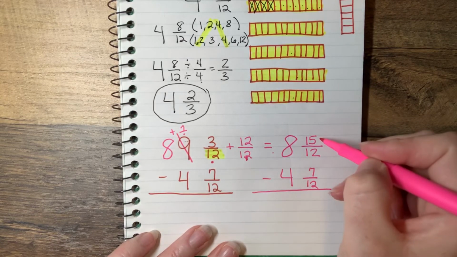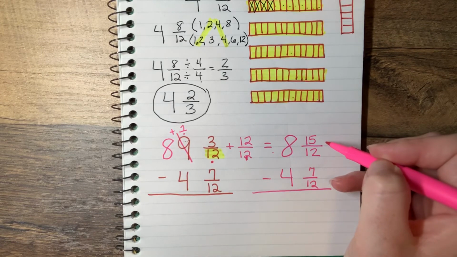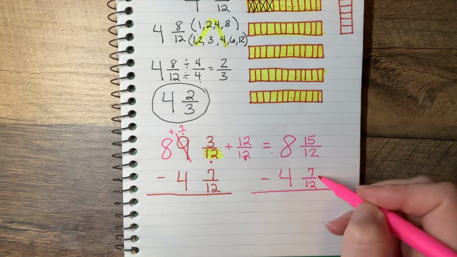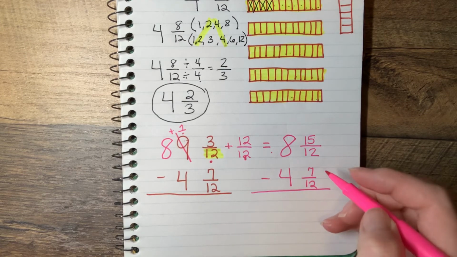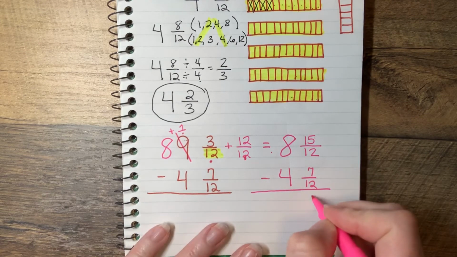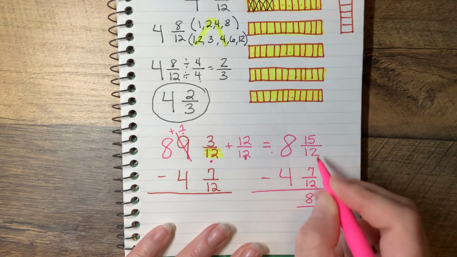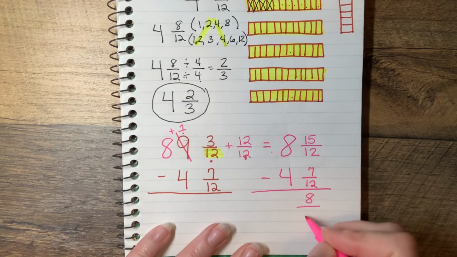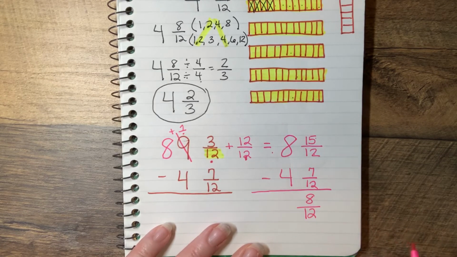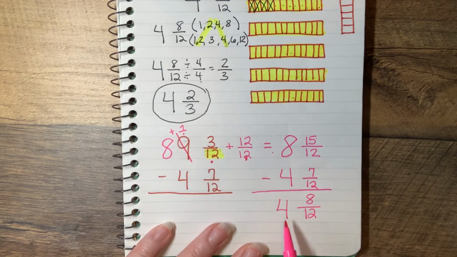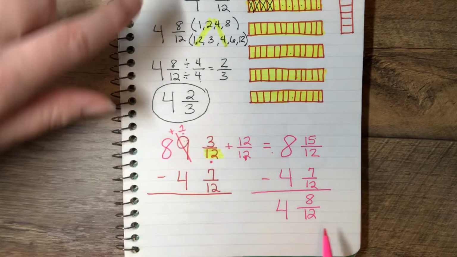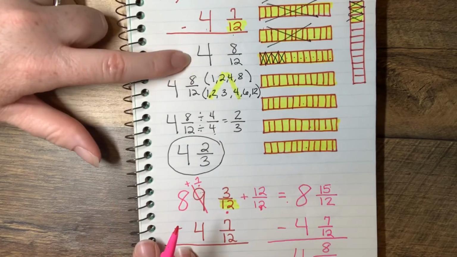Now our numerator for our top mixed number is greater than the numerator for the bottom mixed number. So I can say 15 minus 7 is perfect, 8. Denominators are the same, so they stay the same. Remember that. 8 minus 4 is 4. So my answer is 4 8/12, which is what I got up here.